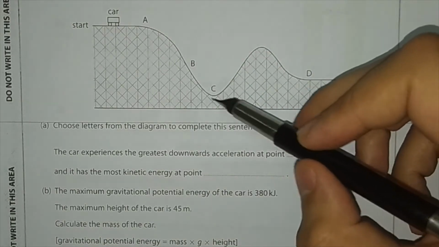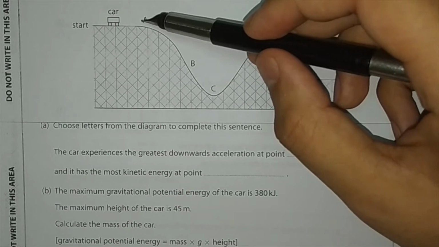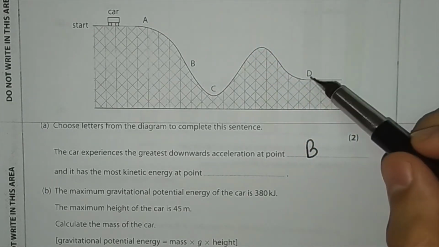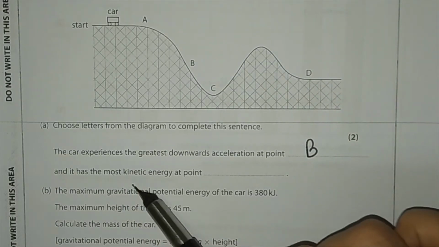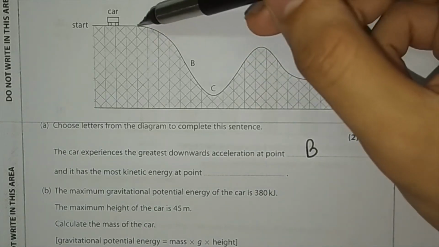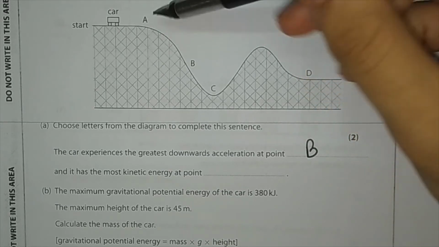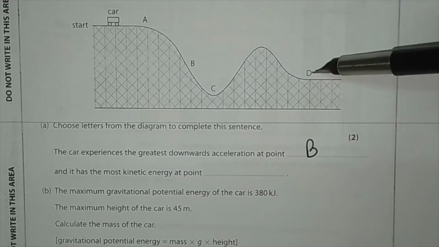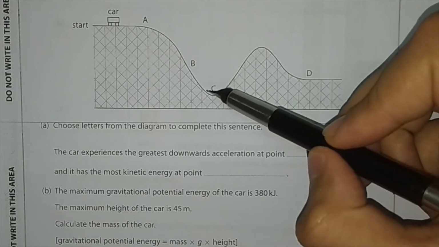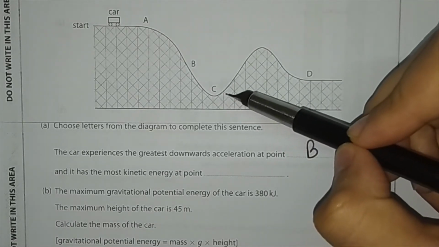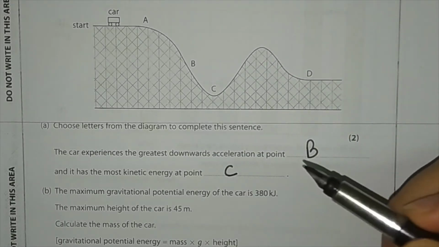At C, it won't be accelerating downwards, as we can see. It makes sense. And at A as well, it barely has started to accelerate. And D, obviously it's not downward acceleration. And it has the most kinetic energy at point dash. At A, the kinetic energy is not the highest, it's the GPE that is highest at this point. Over here, no, but at the point C, when the car has moved down, GPE has transferred to kinetic energy, and when it's moving upwards, it will be transferring back to GPE.